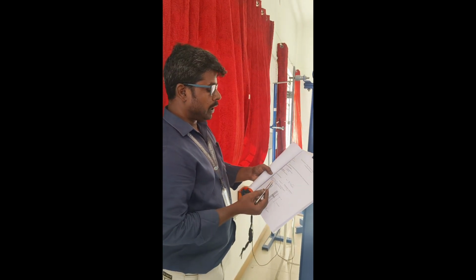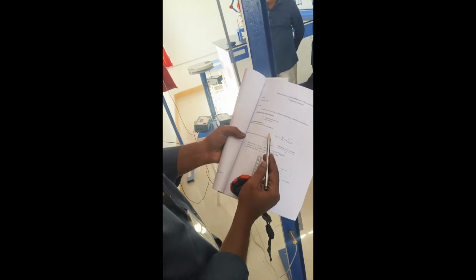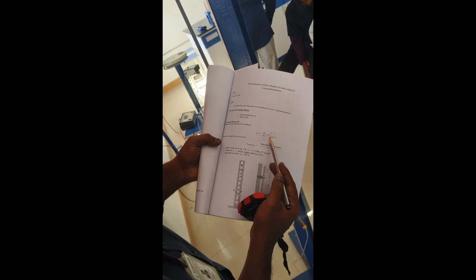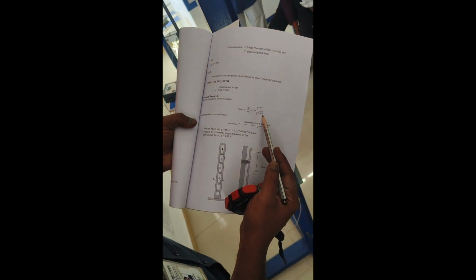The formula required to find the theoretical time taken for one oscillation is T1 equal to 2 pi divided by omega n, that is equal to 2 pi into square root of I divided by m into g into L1. The actual time taken is the time taken for n oscillations divided by n.